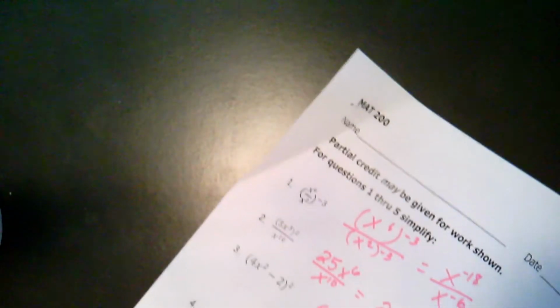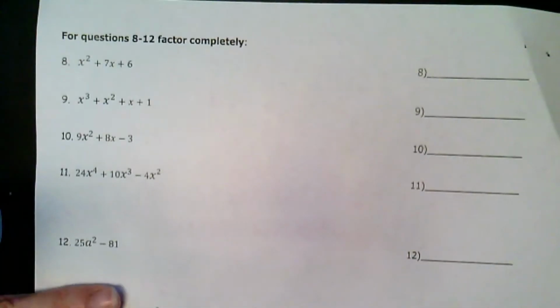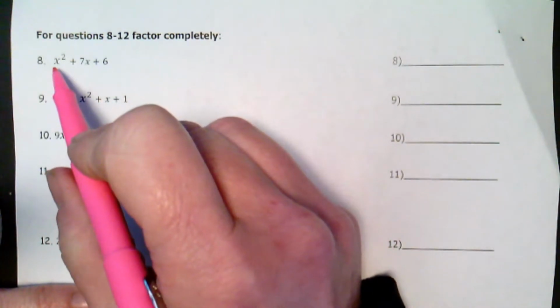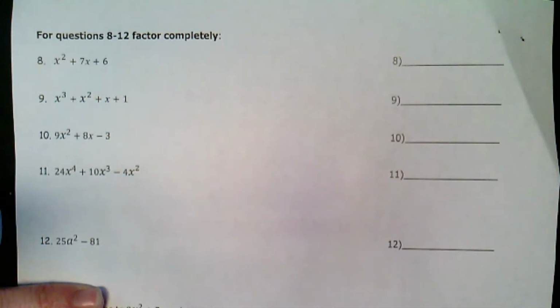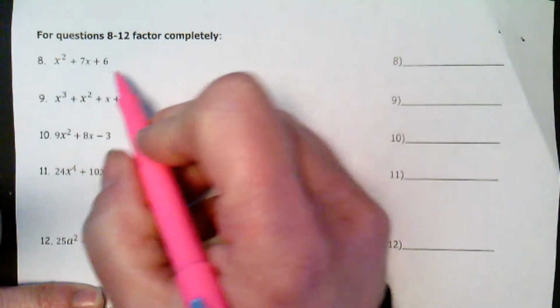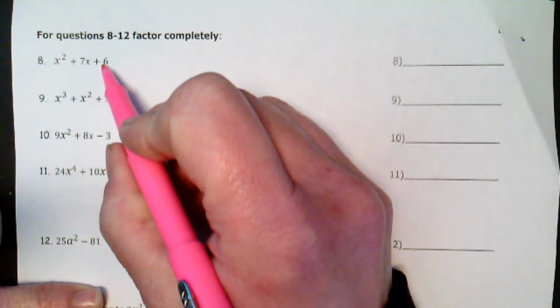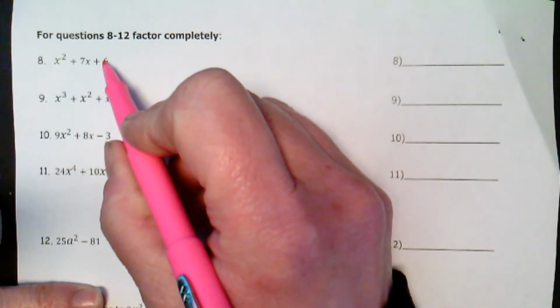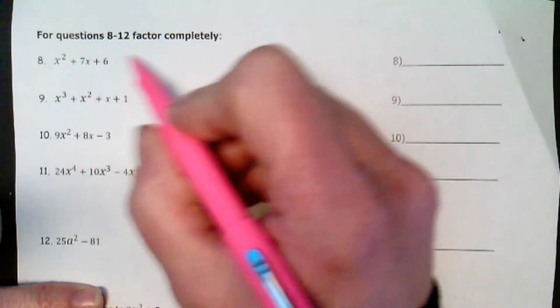Alright, number 8. Factor completely for 8 through 12. First look to see if anything can come out at all, which nothing can. So now you're just going to say what multiplies into 6, but those two factors add to give you 7.